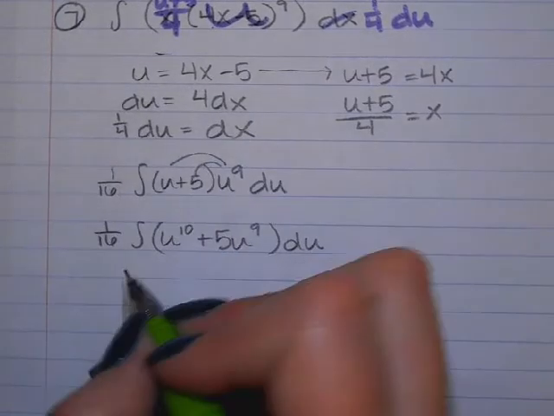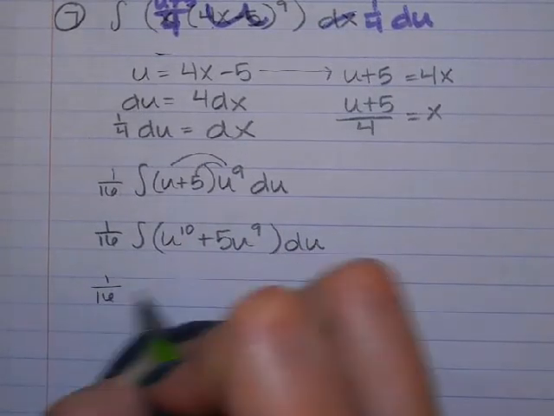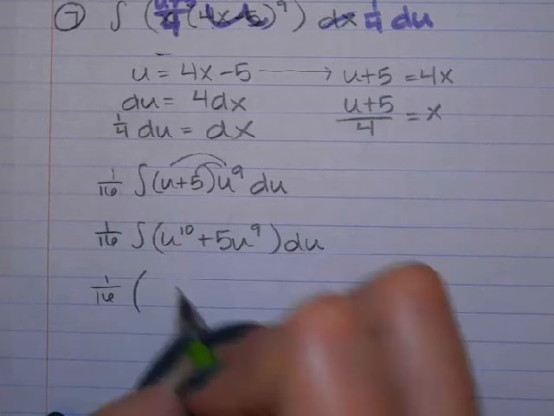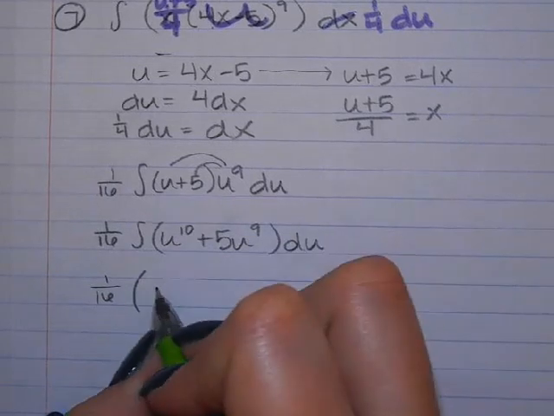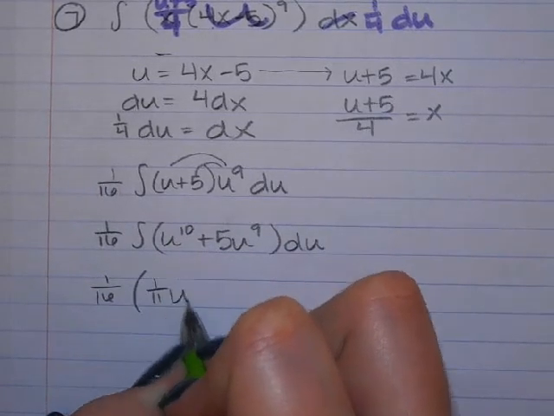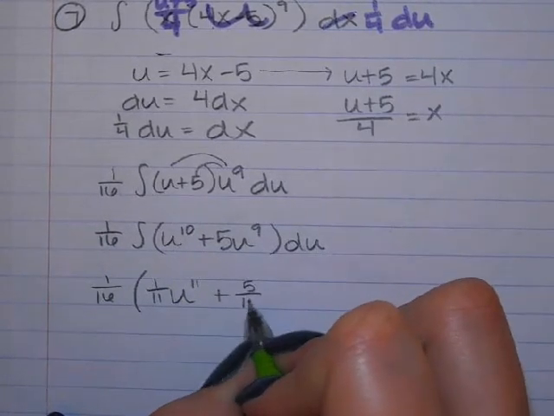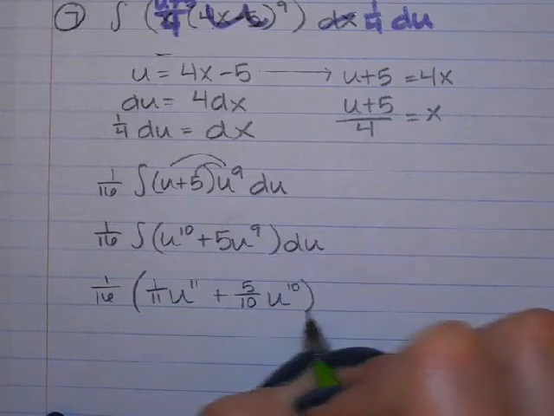It's 1 over 176, which is still nasty. u to the 11th over 11 plus 5 u to the 10th over 10.